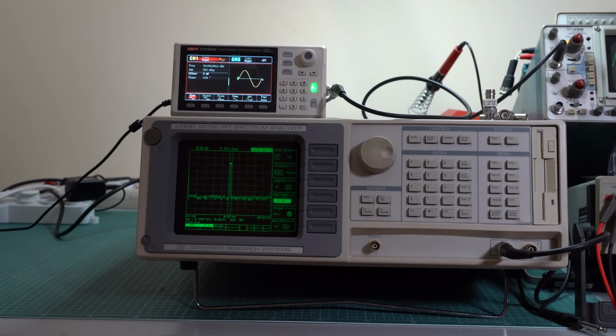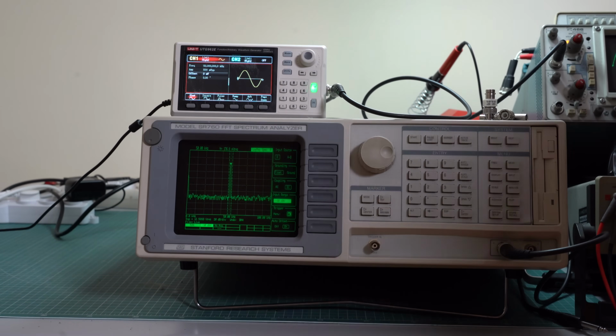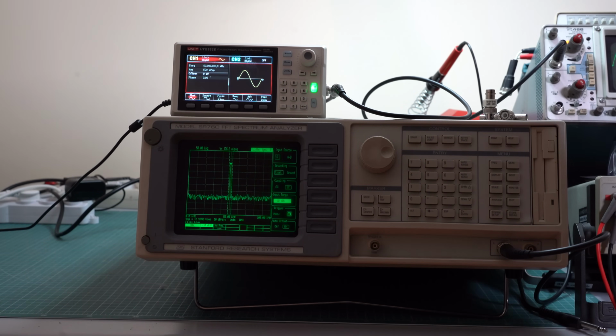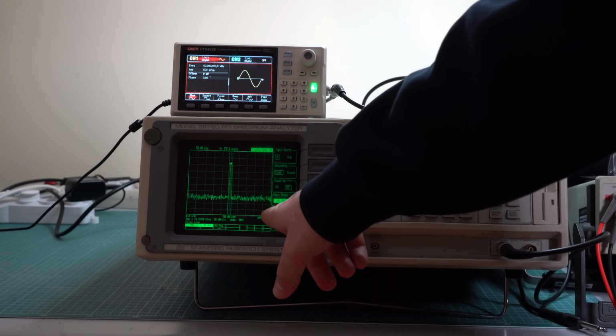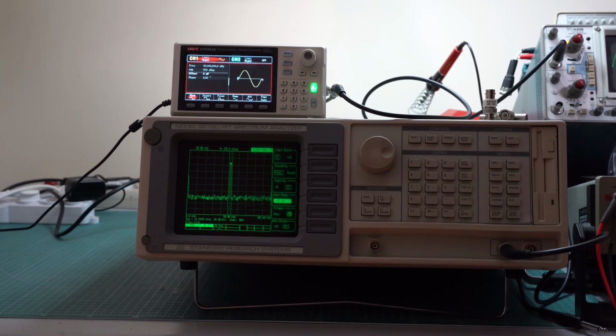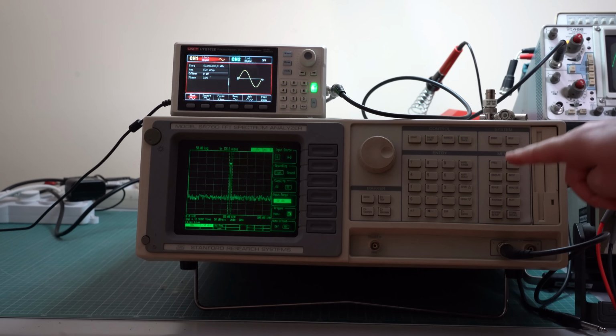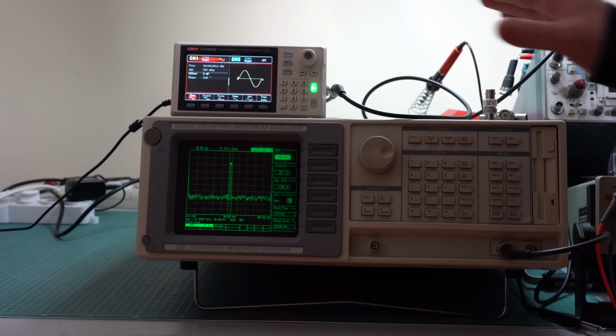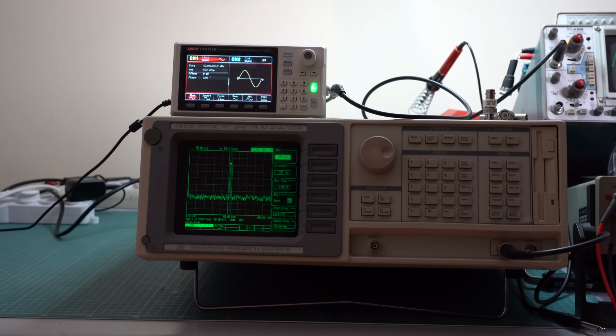Now let's move on to the horizontal axis settings. First of all, we can set the frequency span. The frequency span is of course the difference between the maximum frequency that we can see and the minimum frequency that we can see. This can be adjusted in the frequency menu of this spectrum analyzer, and in this case, since this is a very low frequency spectrum analyzer, the maximum is 100 kHz.